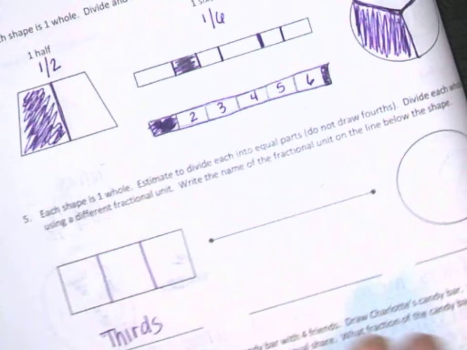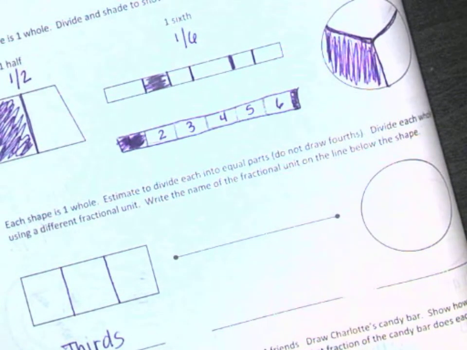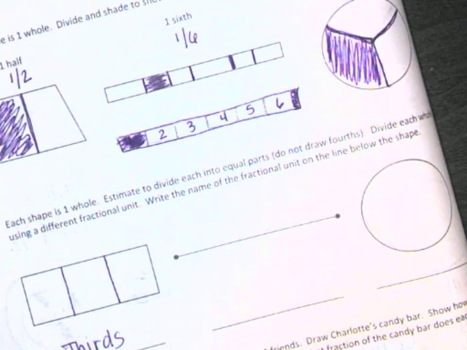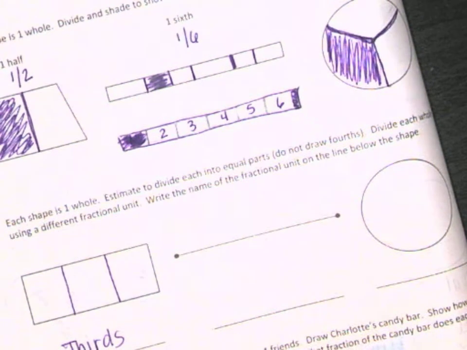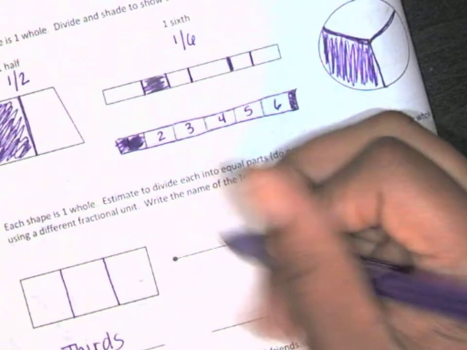For my next line, I think I am going to do, what should I do here? Let's do eighths. If I do eighths, how many lines do I need? That's right, I need 7 because I need 1 less than the amount of parts that I need.